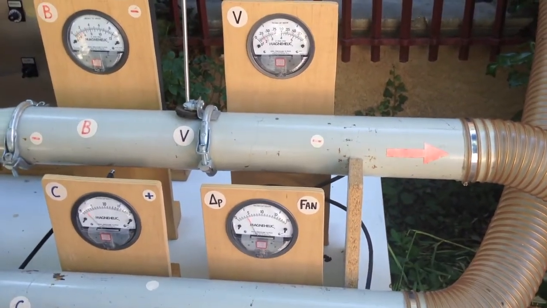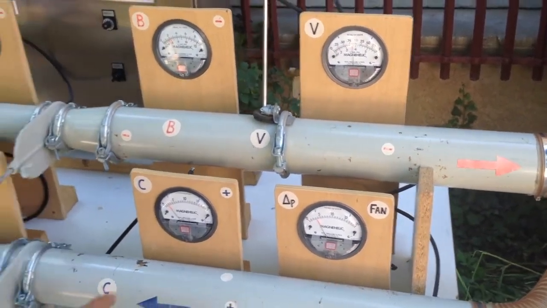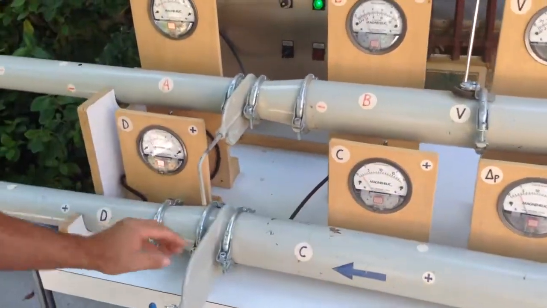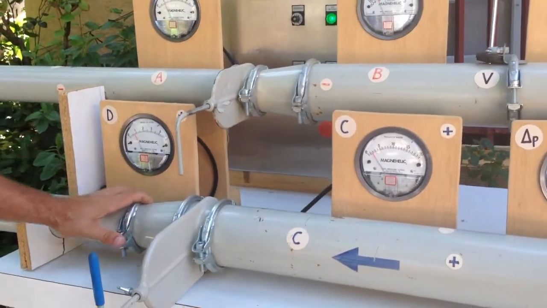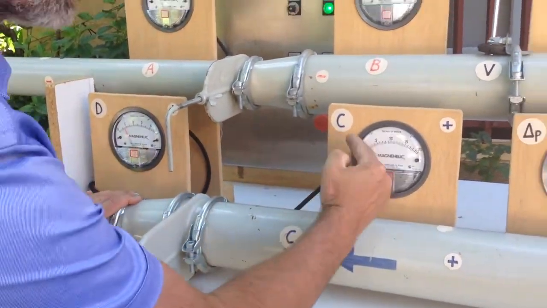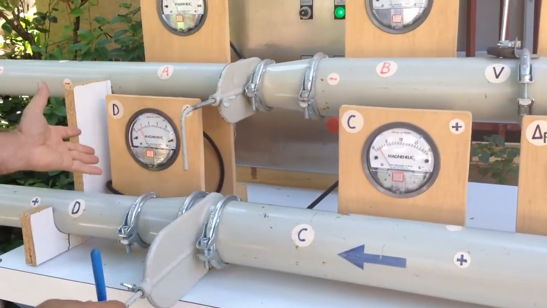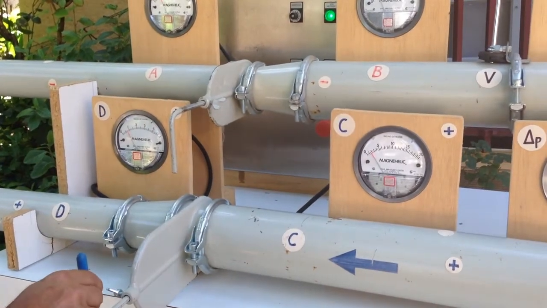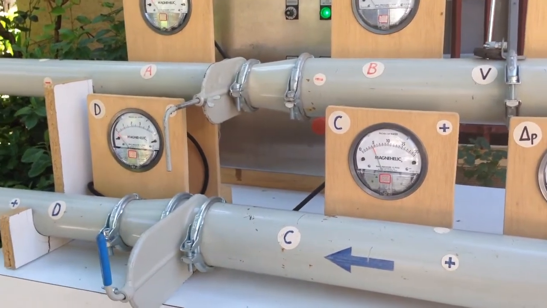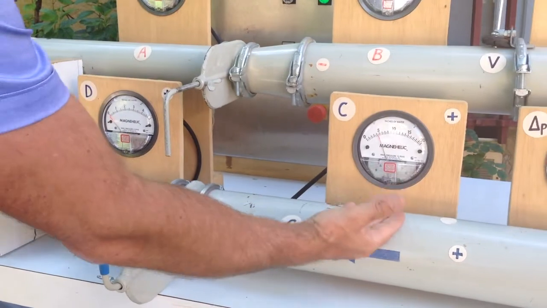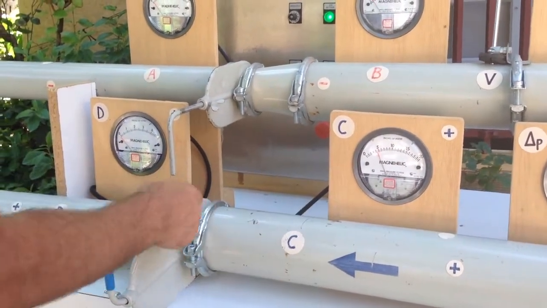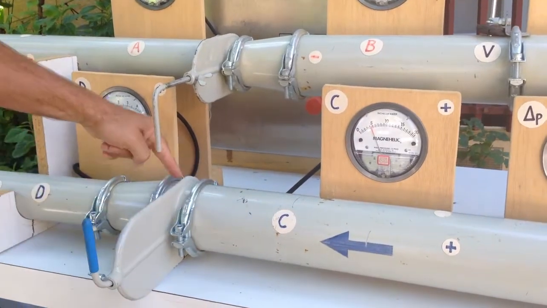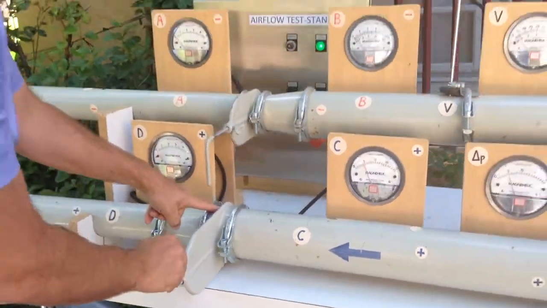And this time I want you to see these ones. These ones are showing the static pressure here and there. And at the moment I push this one in, this one should go up and this one should go down. Let's do it. Yeah. And again here, there's a big pressure drop from here to there, and you can measure it and say, this is where the pressure drop is.